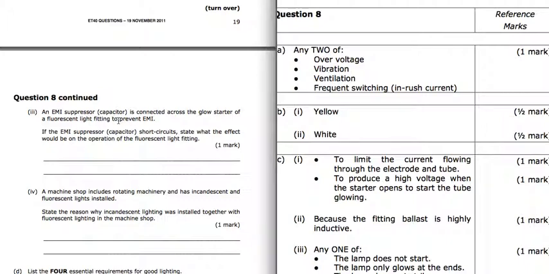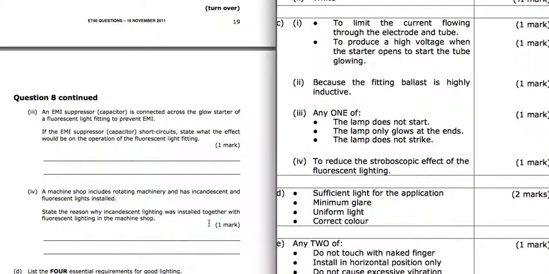And the EMI suppressor connector capacitor is connected across the glow starter. If it short circuits, what's going to happen to the operation of the fitting? If that is a short circuit, then the glow starter opening and closing isn't going to have any effect on the circuit, and so we're not going to get that collapsing field. So the lamp's not going to start. The lamp will glow at the ends because we'll still get that current through the ends of the lamp, so they'll glow, but the lamp will not strike. Any one of those will give you the 1 mark.